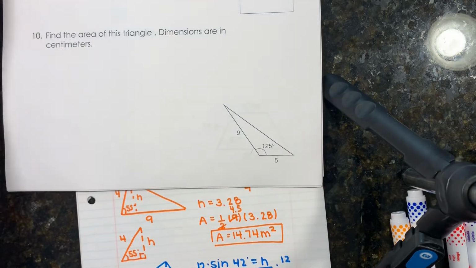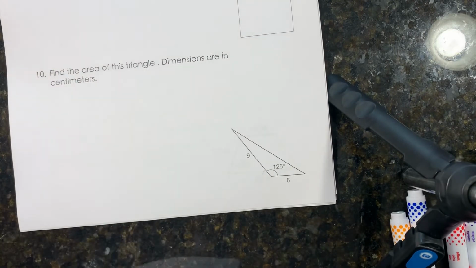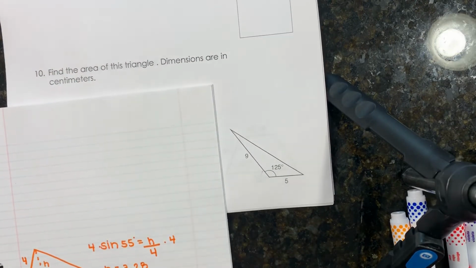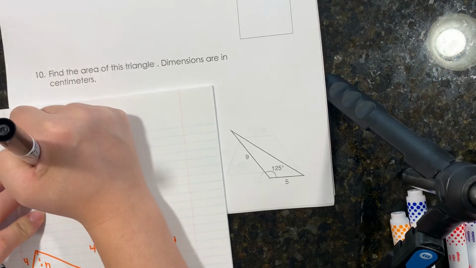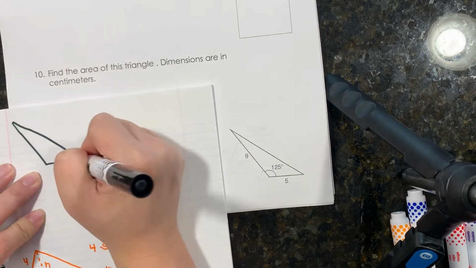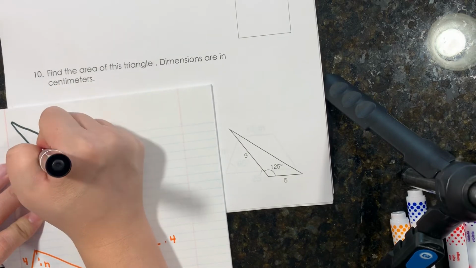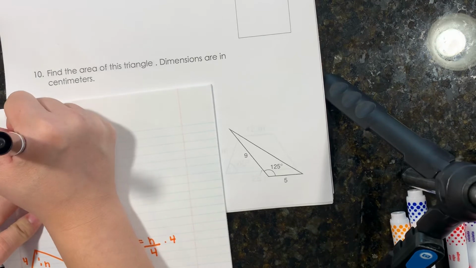So now we're going to look at number 10. Now number 10 is different from the ones that we were just doing because the triangle is actually going to come on the outside. So for number 10, I'm going to redraw this one right here. It's going to be very similar. My angle is 125, my base is 5, my slant is 9.